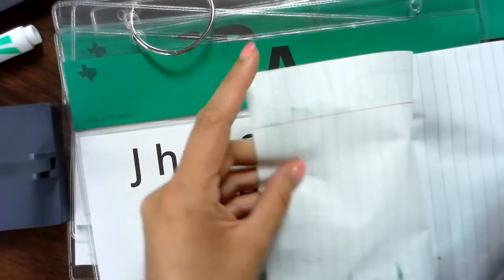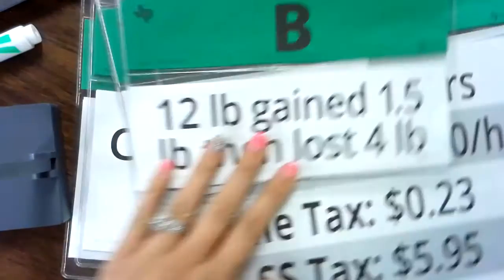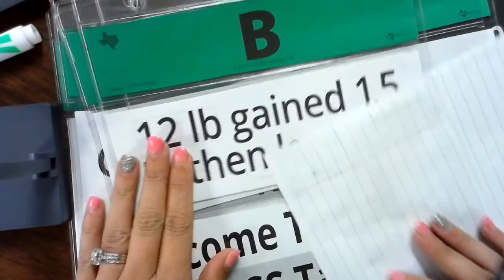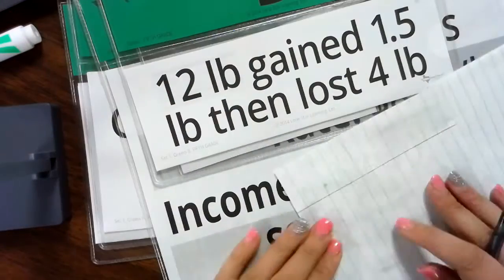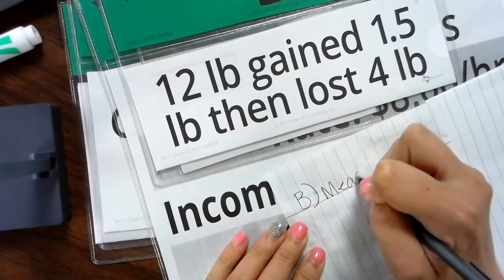Flip that open. I'm going to go to section B. Flip this open. Section B says that I am going to do measurement and conversions. So section B, measurement and conversions.